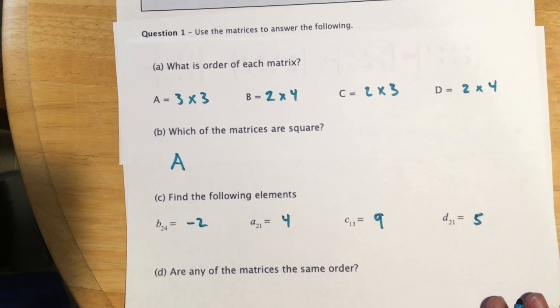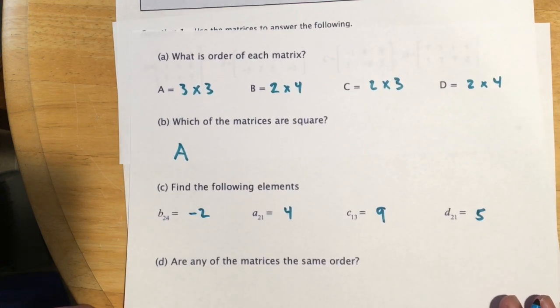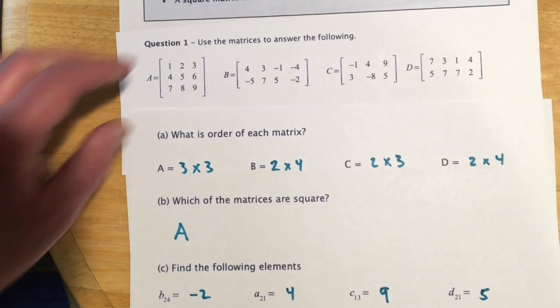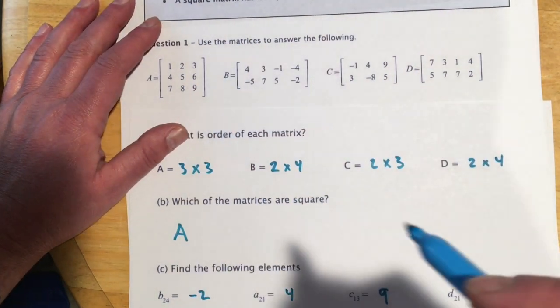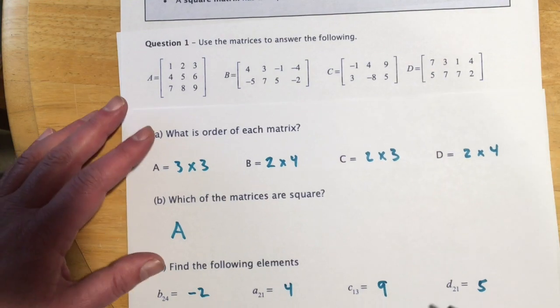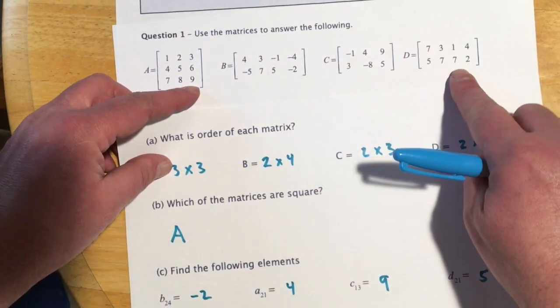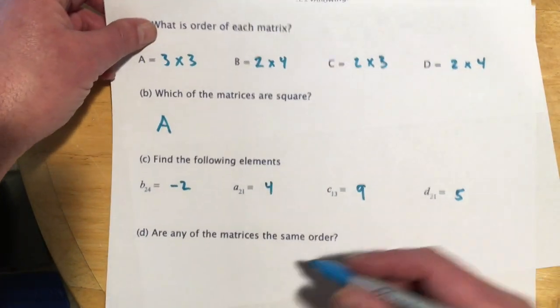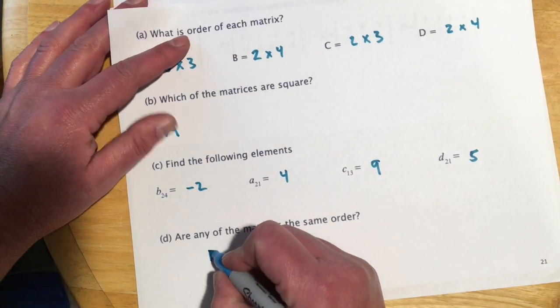And then last question here is, are any of the matrices the same order? So remember, matrices of the same order have the same numbers of rows and columns. So here we would say that B and C are both 2 by 4. So those are the same order. I'm sorry, B and D, apologies.